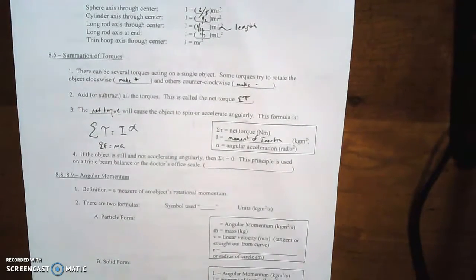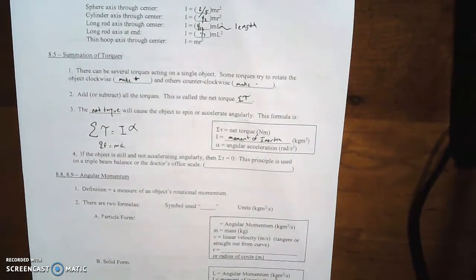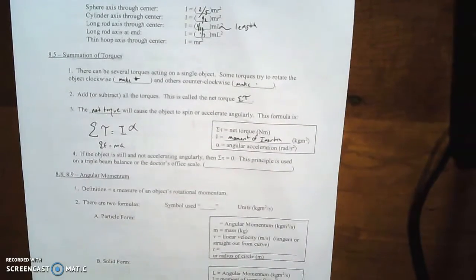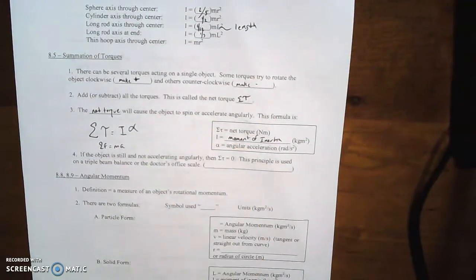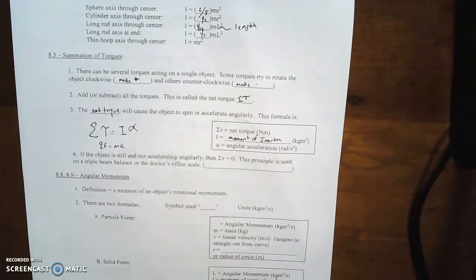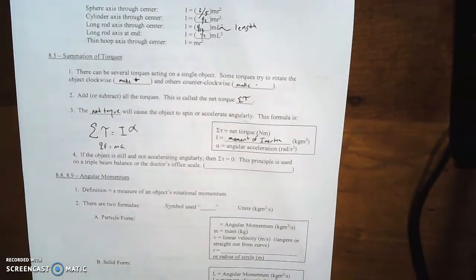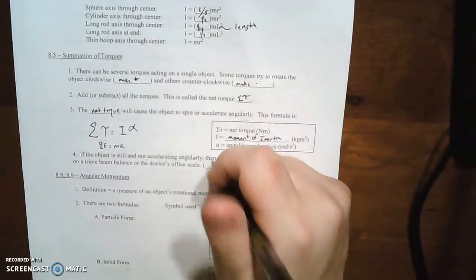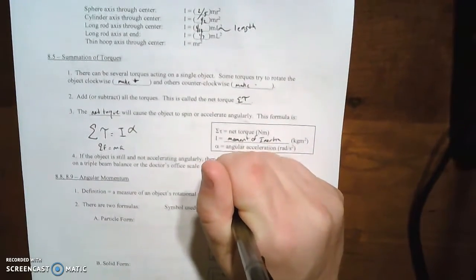So Newton's second law is also applicable in rotational physics. And over here we have moment of inertia be I again. So number 4, if the object is still and not accelerating angularly, then we can assume that sigma tau is going to be 0. This principle is used on the triple beam balance or the doctor's office scale, where we are trying to balance torques in order to figure out weight.